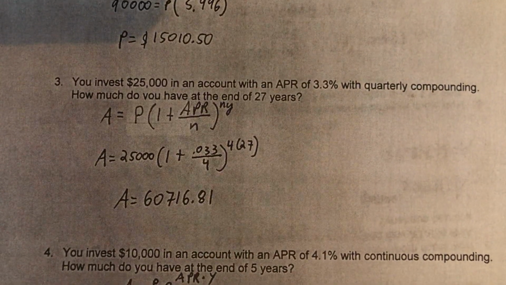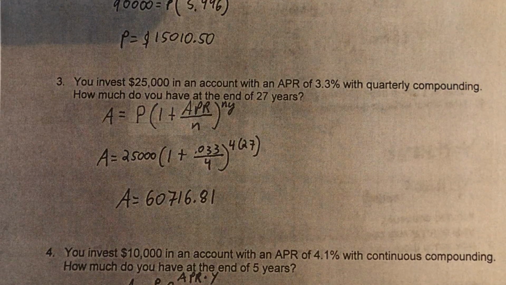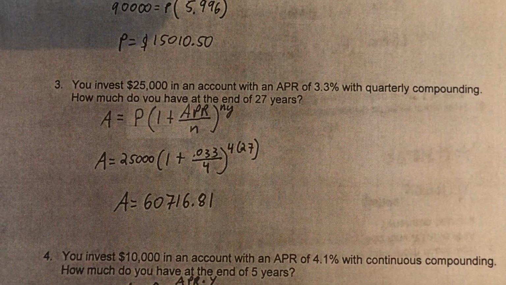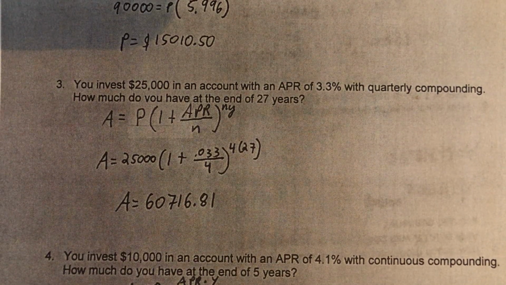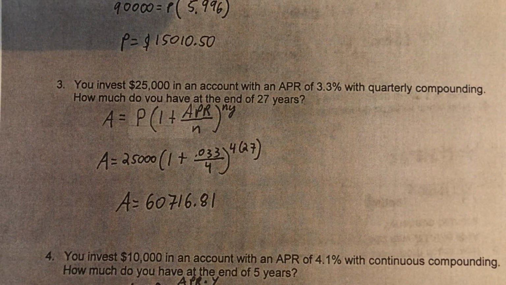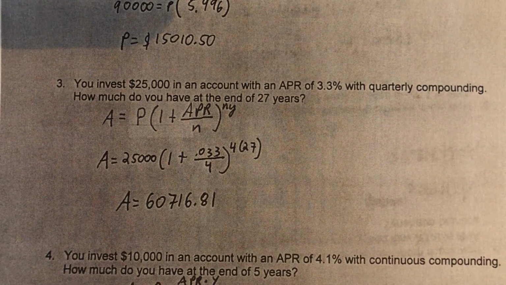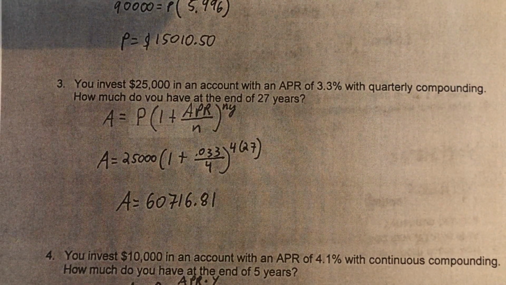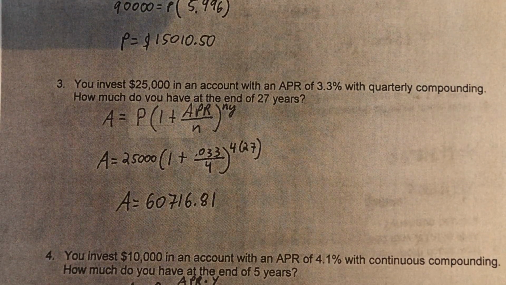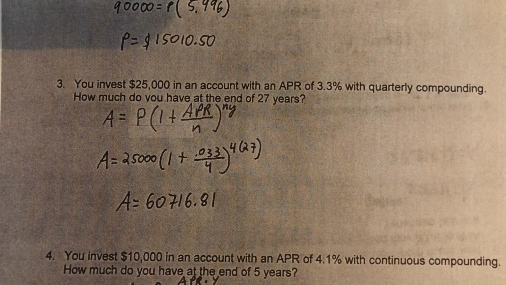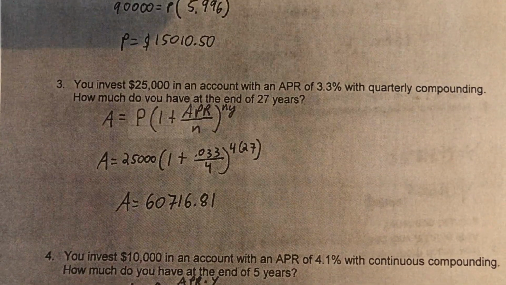All right, number 3. We are putting $25,000 into an account. We're getting 3.3% interest, and this one is compounded quarterly. So same formula as before. Principal is $25,000. 1 plus APR is 0.033. Quarterly, though, is going to be 4, so n is 4 in this case. And then raised to the 4 times 27. Everything can go into the calculator. And after 27 years, our $25,000 has become $60,716.81.